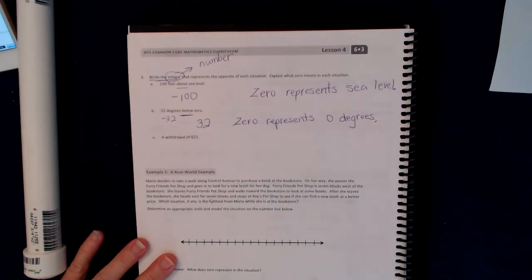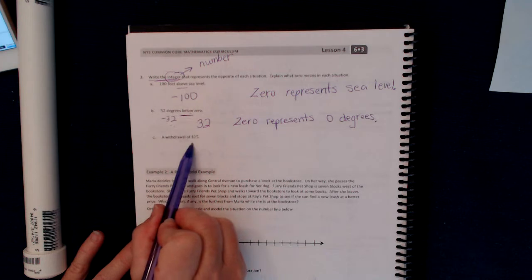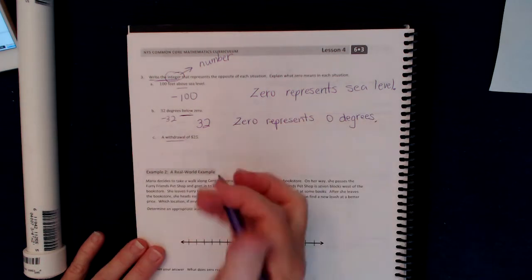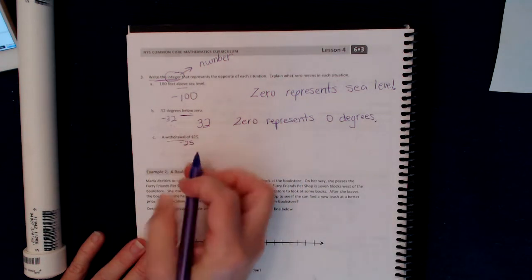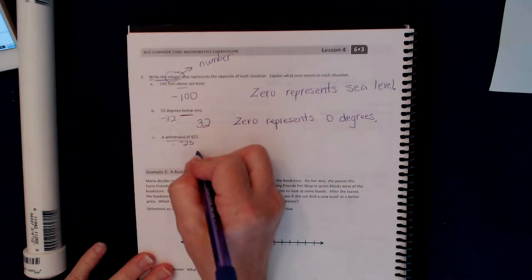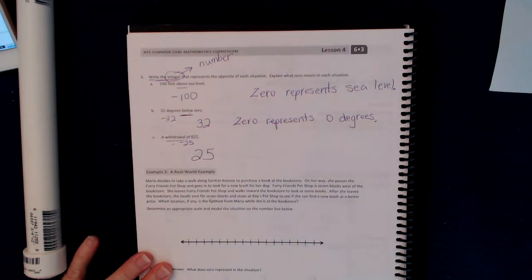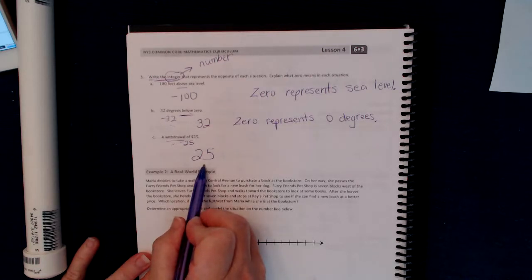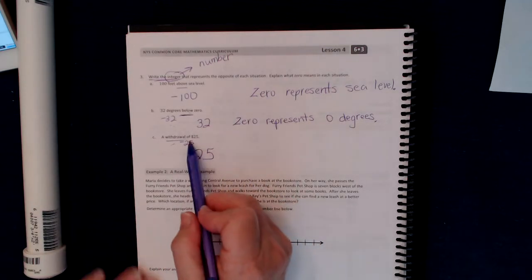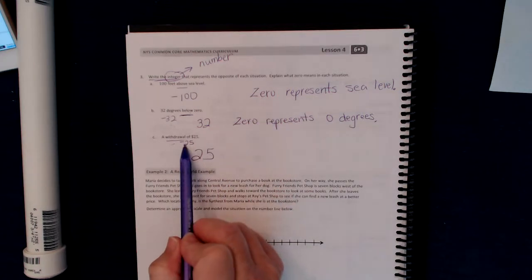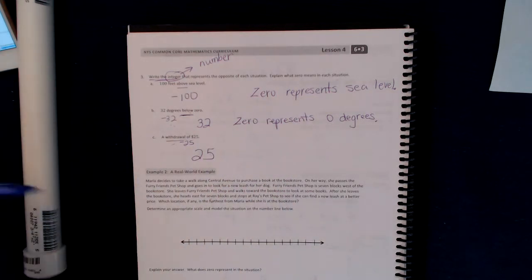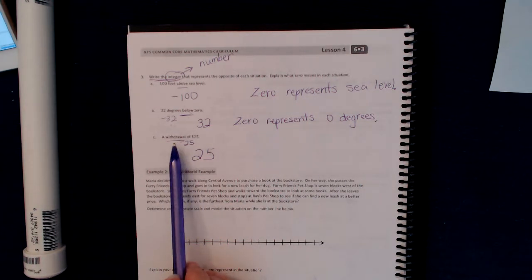Okay? Problem C, a withdrawal of 25. Withdrawal, that's a negative number. So that would be this, a negative 25. The opposite would be positive 25. Okay, remember, we're just writing integers. We're not writing the situation. Now I have to tell you what I think 0 means. Well, obviously 0 can't mean sea level. Obviously 0 can't mean degrees. I'm talking about money. So I would probably say if I'm talking about a withdrawal, I'm going to say that 0 represents no charge or no withdrawal.